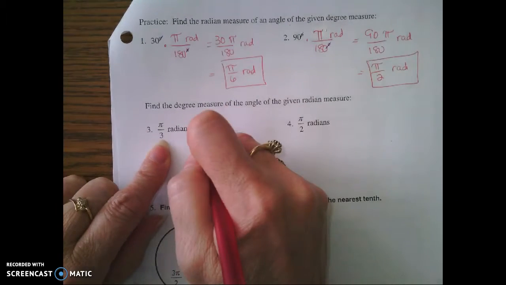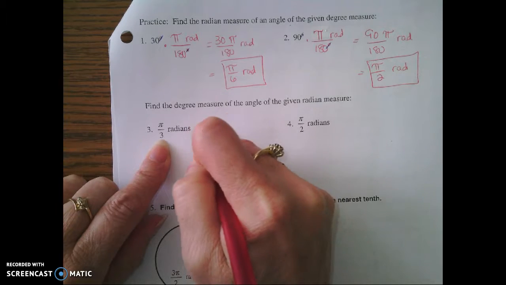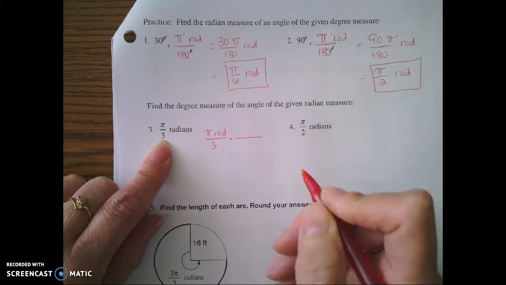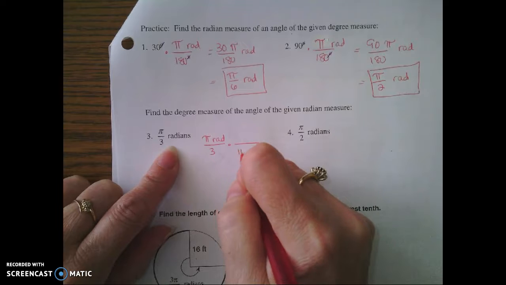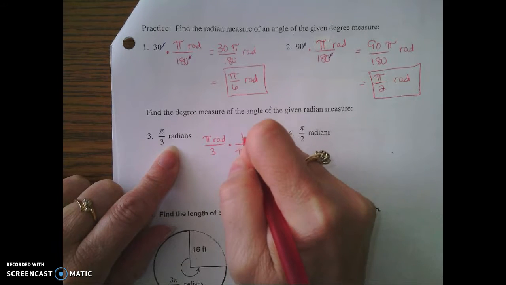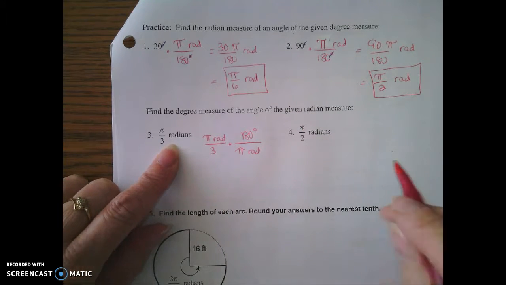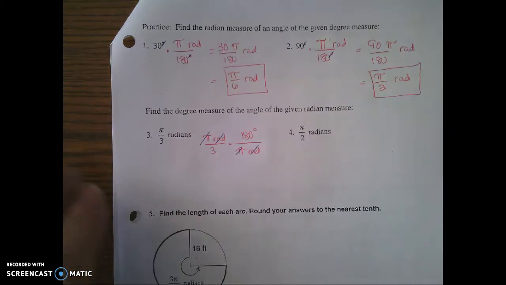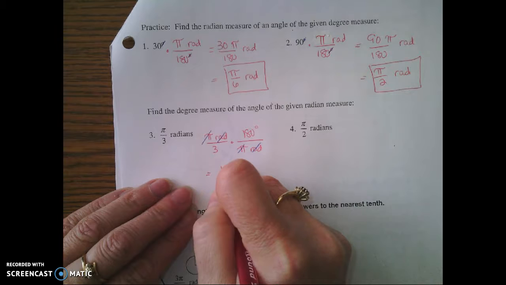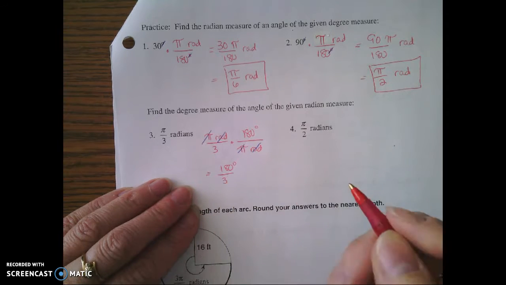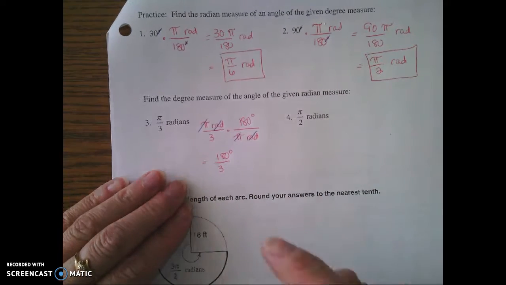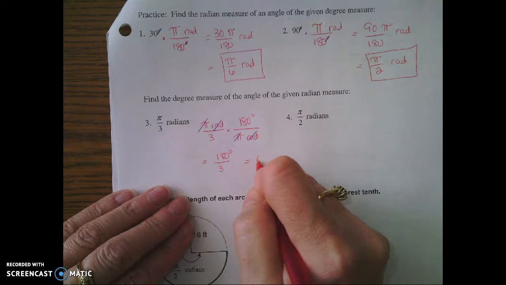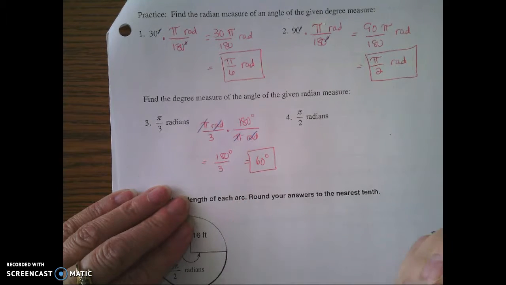All right, find the degree measure of the given angle of the given radian measure. So I'm in radians. So I'm just going to rewrite this and move the radians in the top. So now I know I need pi radians in the bottom, and that matches up with 180 degrees. The radians cancel, the pi's cancel. So really all I have is 180 degrees divided by 3, and 180 divided by 3 gives you 60 degrees.